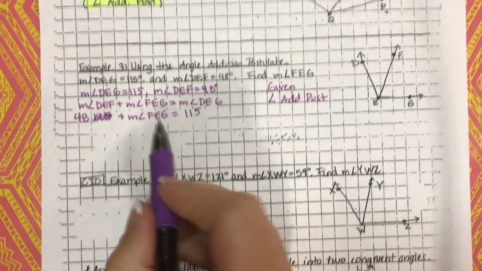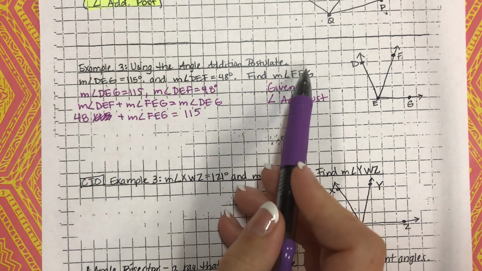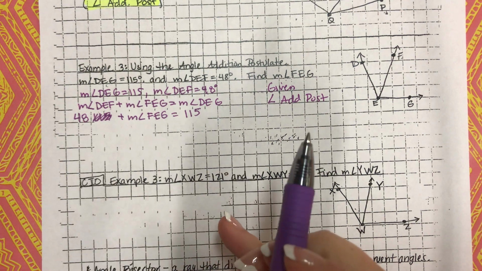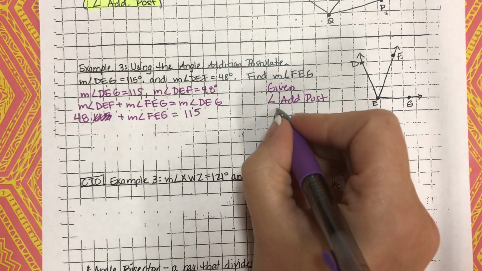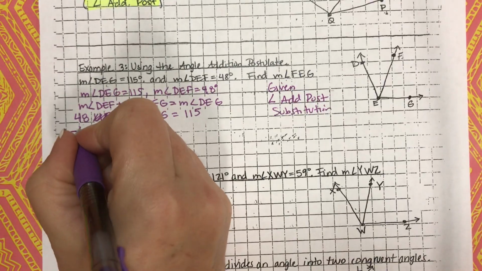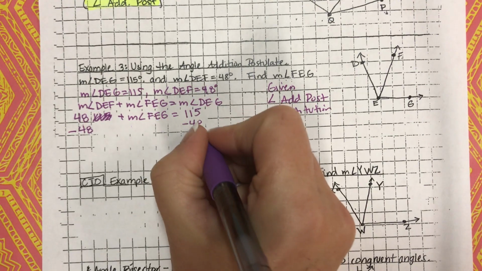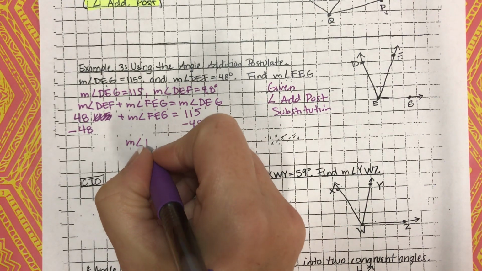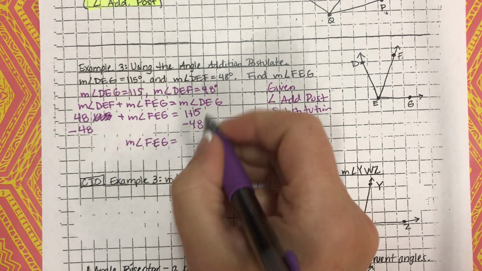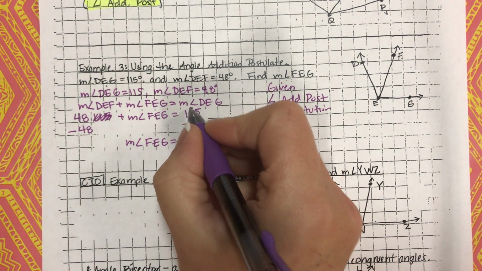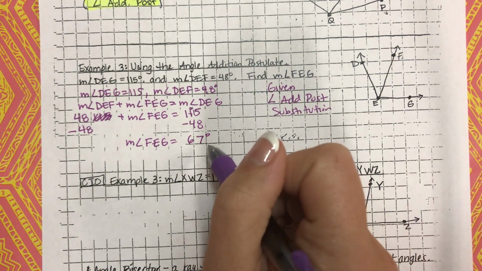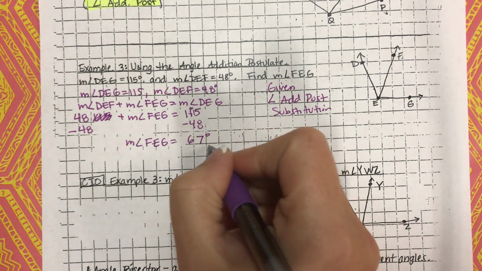So here, we're trying to solve and figure out what FEG is, which is what they want. So we're going to do the inverse operation of a positive 48. Oh wait, we did that. That was called substitution. The inverse operation would be to subtract 48 from both sides. And we're left with the measure of angle FEG equals, we do this subtraction. I'm going to have to borrow there. That's going to be a 7, a 0, 10, 67. So 67 degrees. The measure of FEG would be 67.